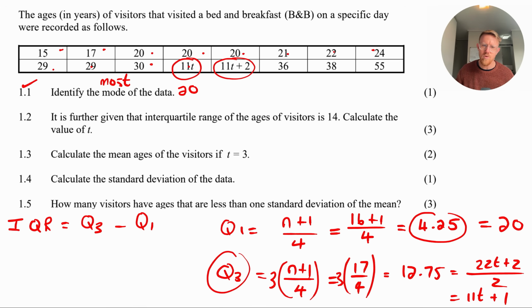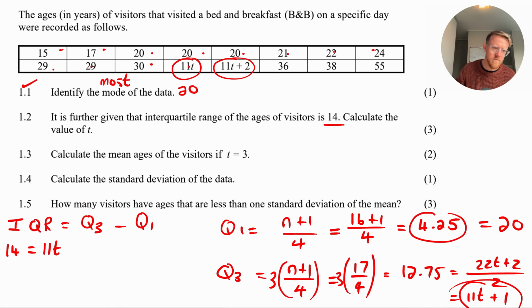So that is Q3. Now we know that the interquartile range, they've told us, is 14, so we can say 14 is equal to Q3, which is 11t plus 1, minus Q1, which is 20. And now it just becomes an equation to solve. And so we should eventually end up with 11t is equal to 33. And then if you divide both sides by 11, we should end up with t as 3.